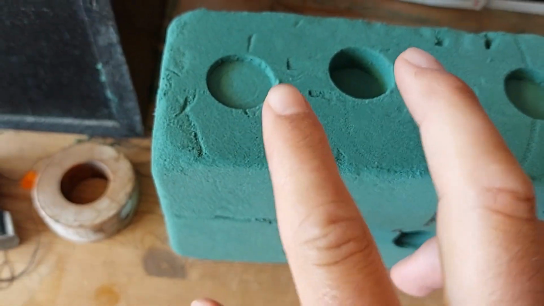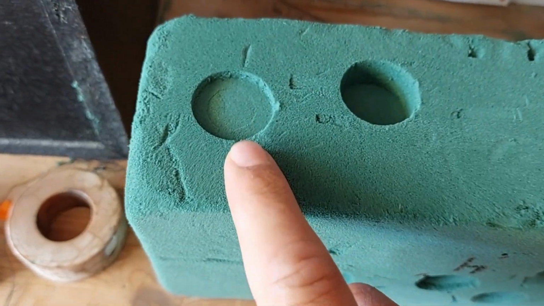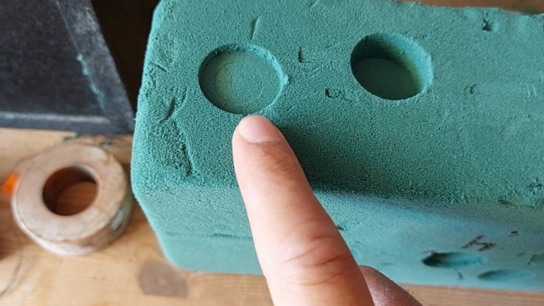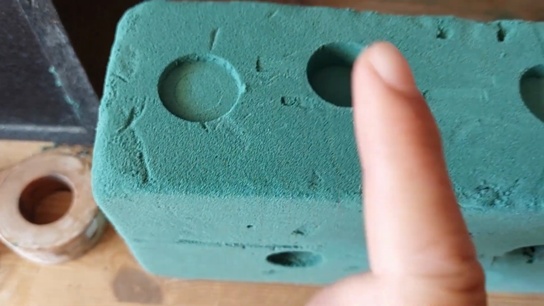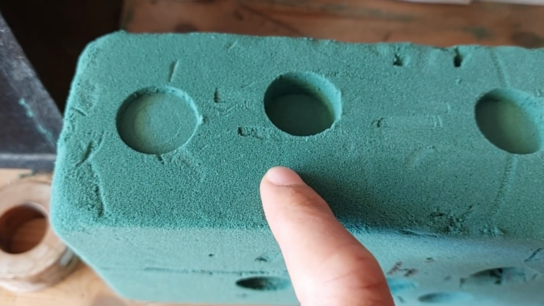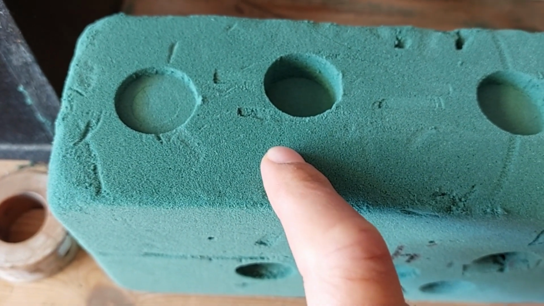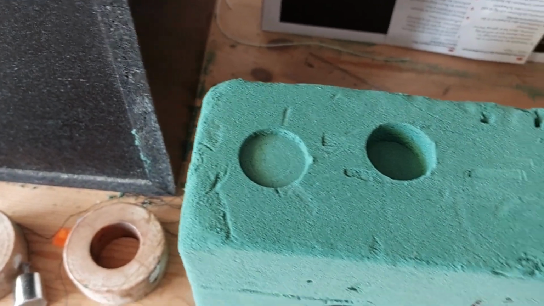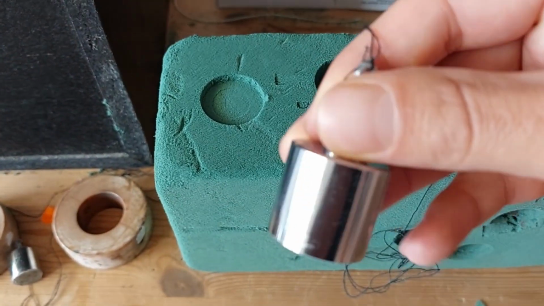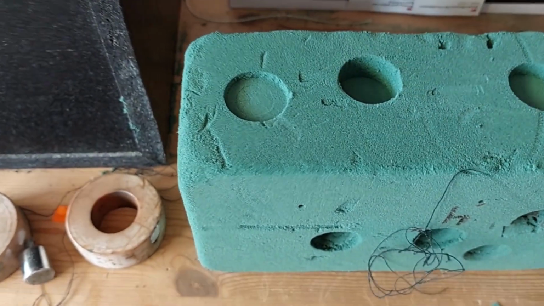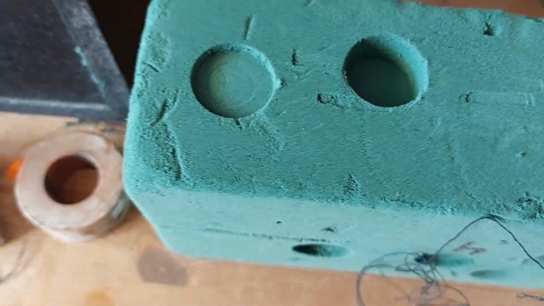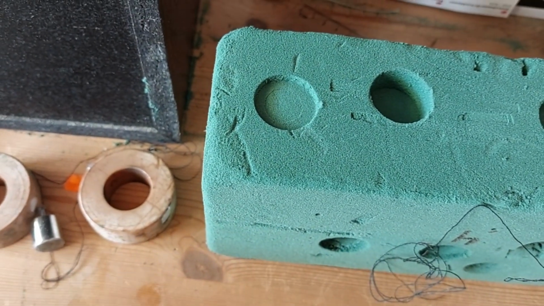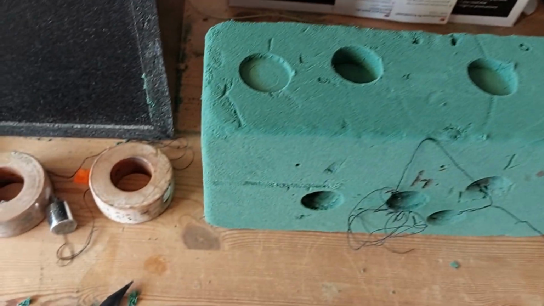Okay, so here we have the results. This is the impact for the one mass going one velocity, so dropped from 90.5 centimeters. And the one mass dropped from 78 centimeters, 4 times higher, so twice the velocity of this one over here. So it's basically cylindrical in shape. Let's measure the depth.